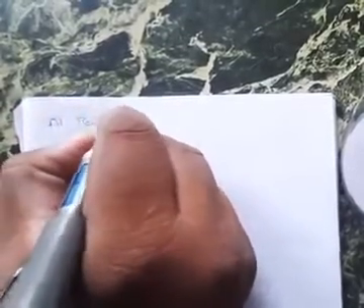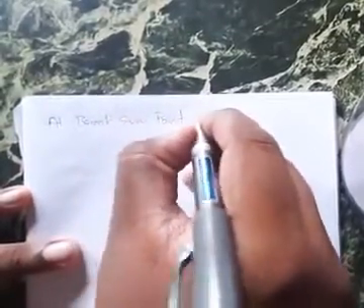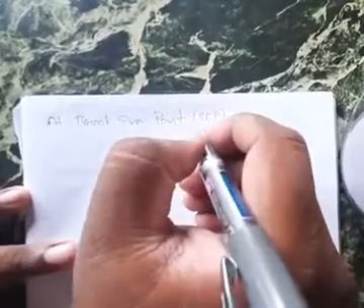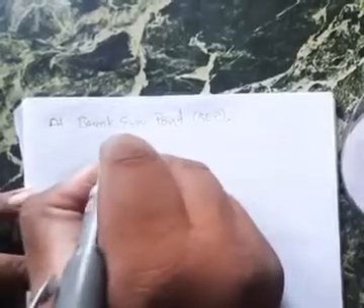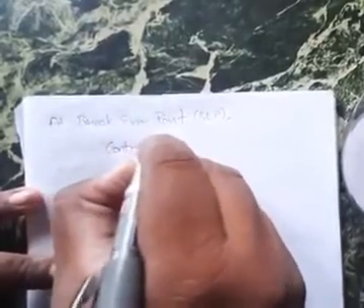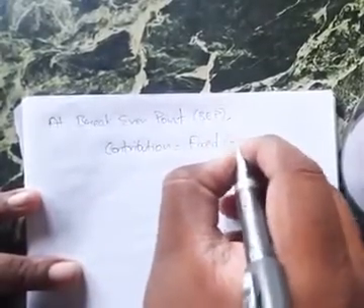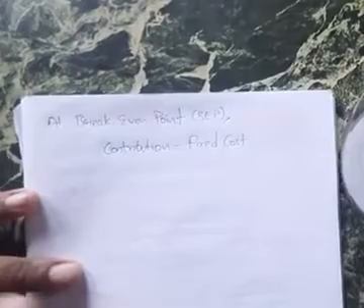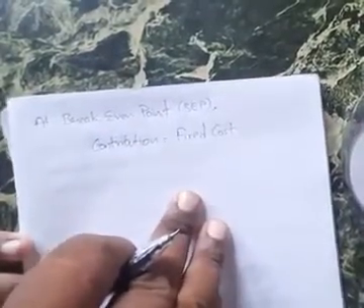Also, you have to understand one point: at break-even point, that is at BEP, since BEP is equal to no profit or no loss, contribution is equal to fixed cost. At break-even point, contribution is equal to fixed cost.